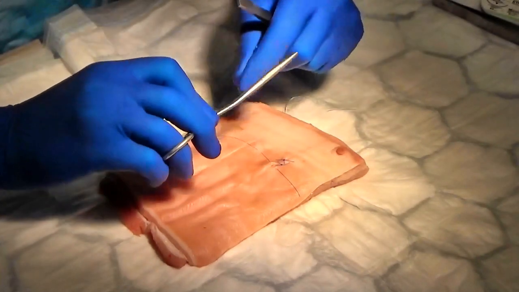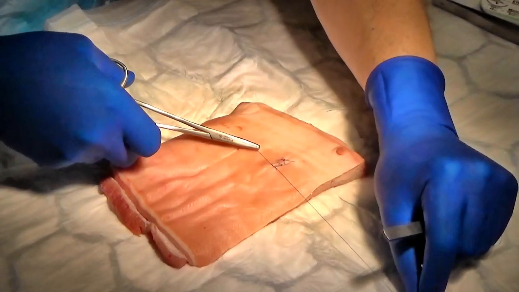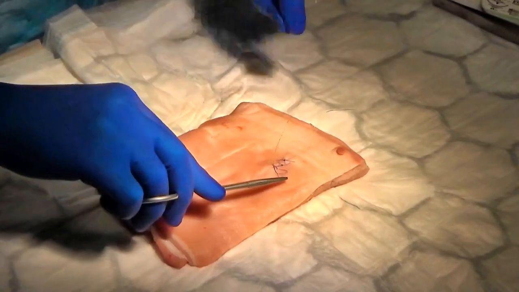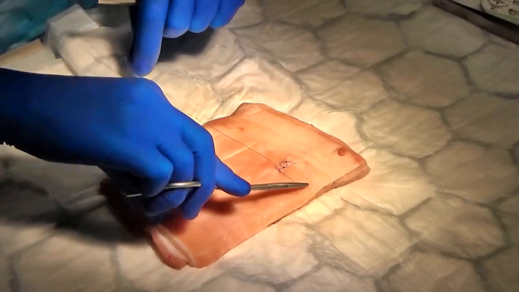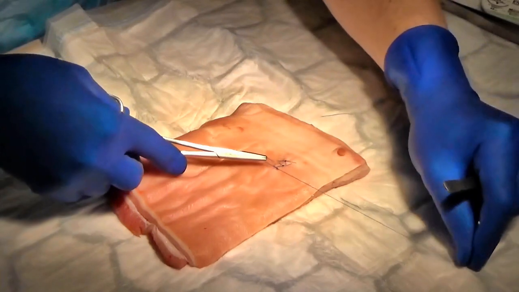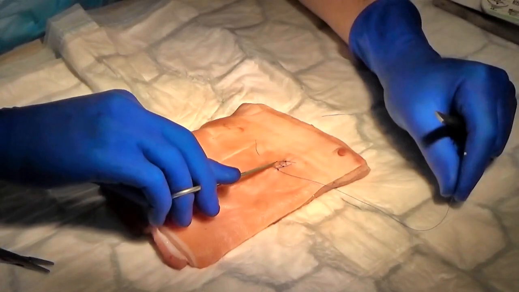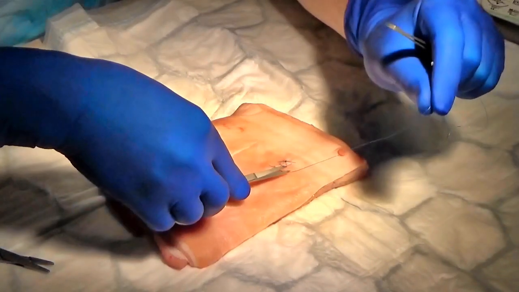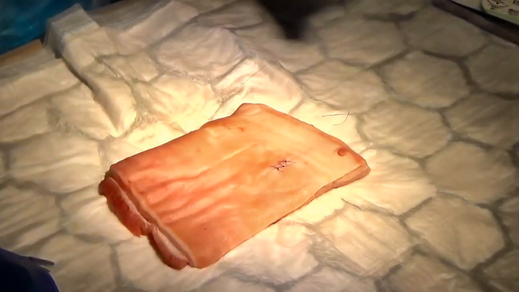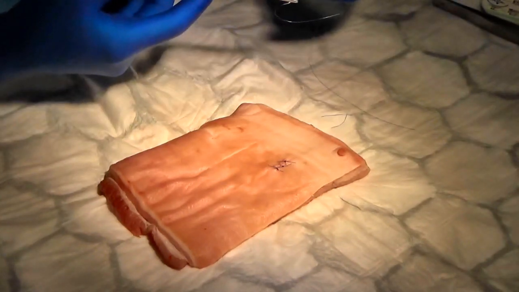So it's once, twice, grab, once the other way, pull your knot over to the side, and a third one to lock it. Cut your sutures about 6-7 millimeters in length, basically so that somebody can grab hold of them and take them out easily later on.